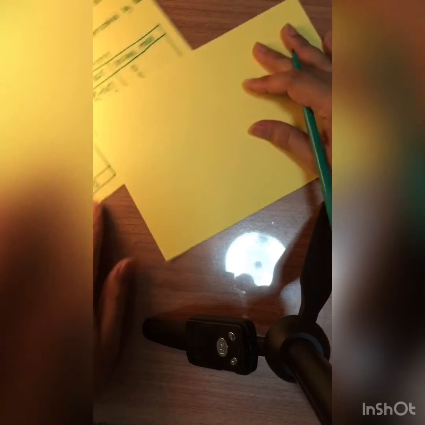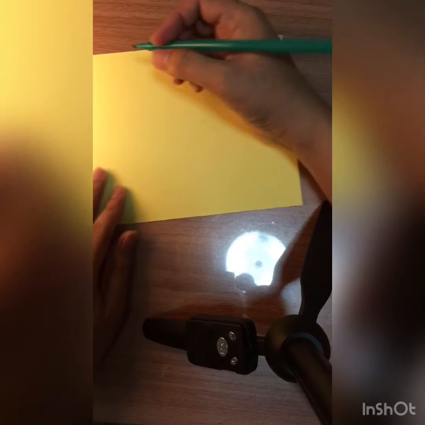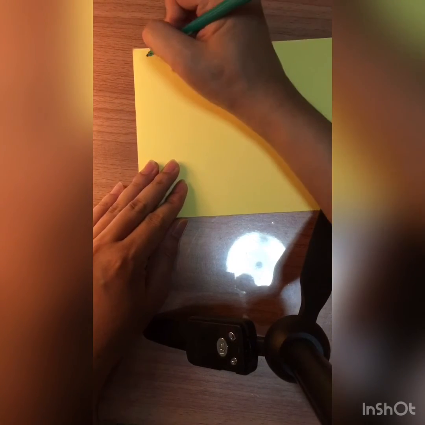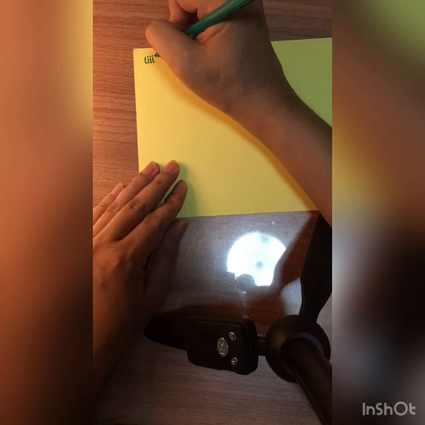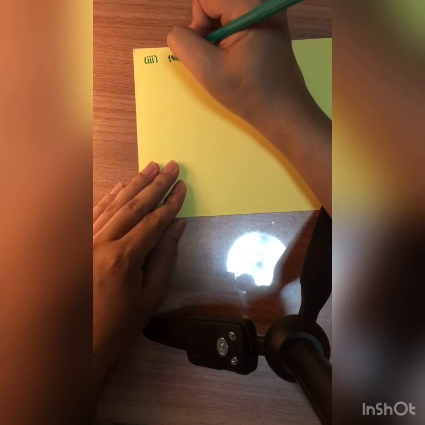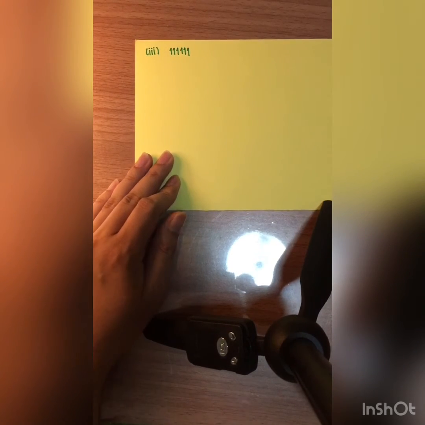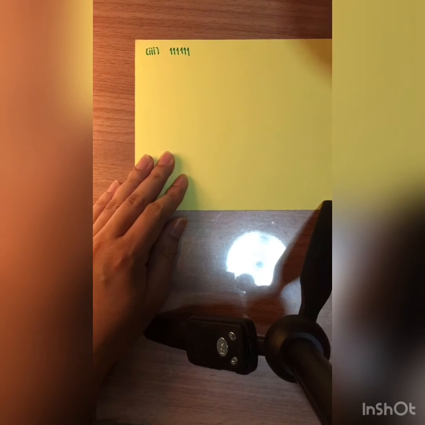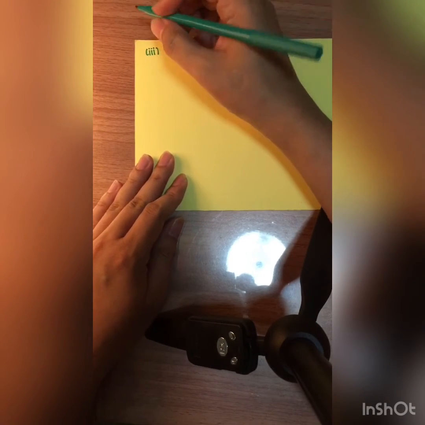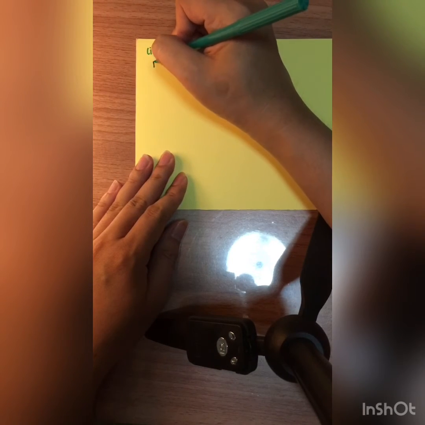Okay, so let's move on to the third example, the 3I example. Sorry about that. Let's remove this one first. The third example has 1 1 1 1 1 1, so we have six 1s. The same method, we apply the table, binary digit.